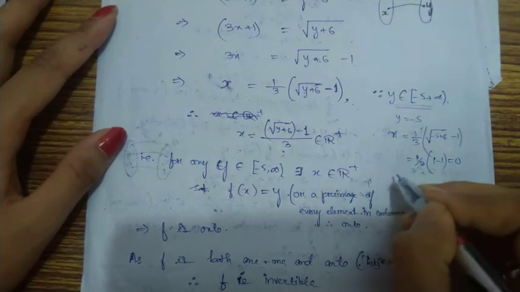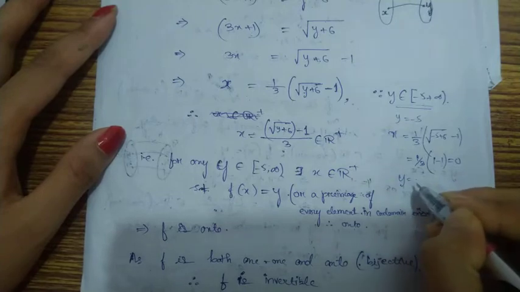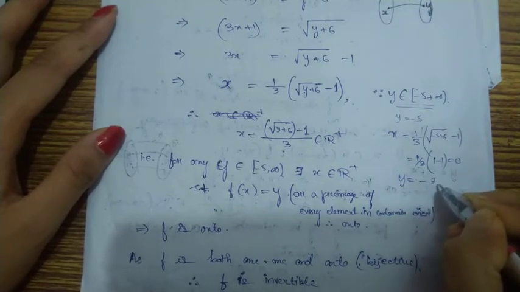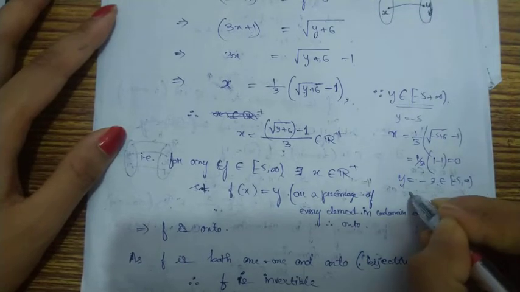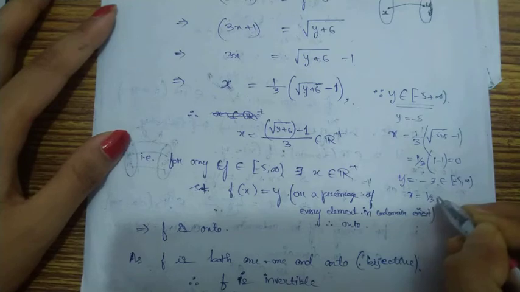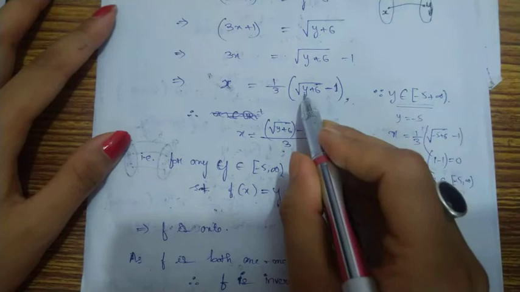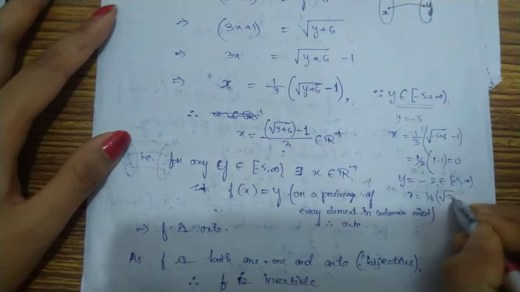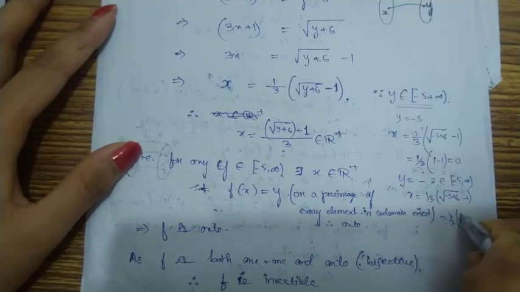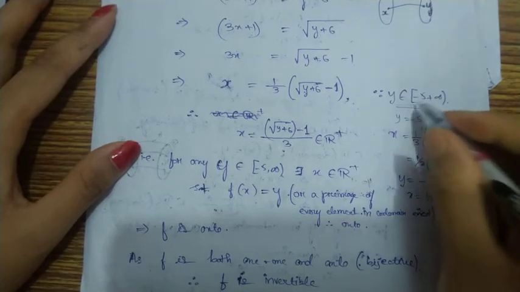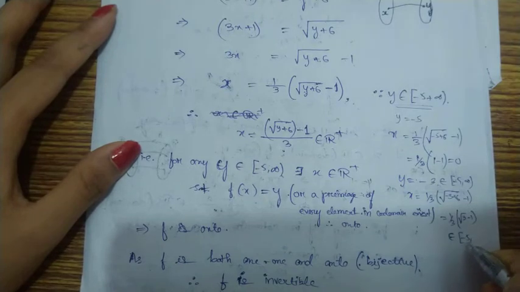Next, check another value, y equal to -3, which belongs to the interval. Then x is 1/3 root over -3 plus 6 minus 1, which is 1/3 root over 3 minus 1, and this belongs to the domain, R positive.